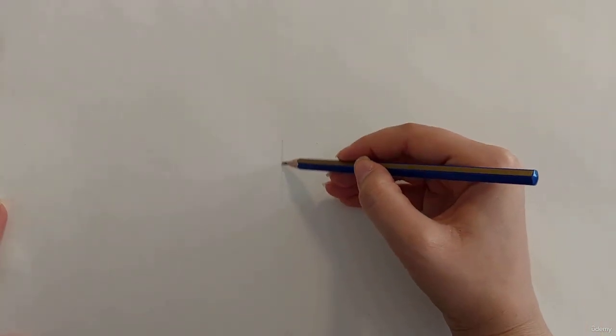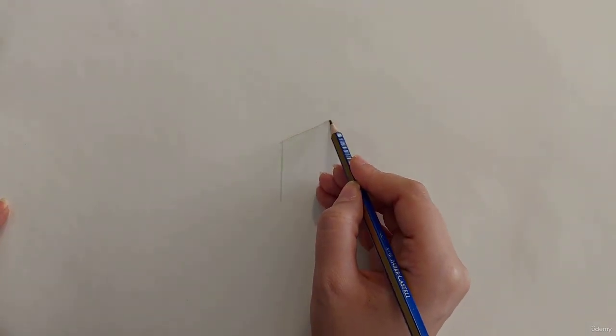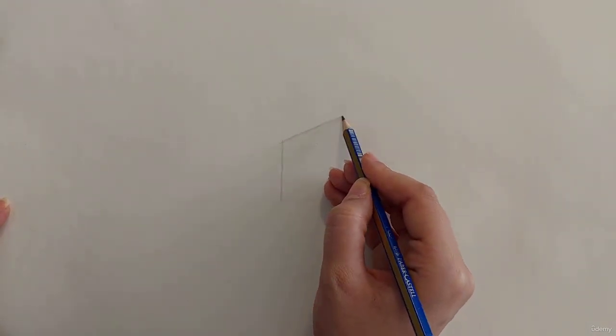Alright, this time I want to tell you the rules and principles that you have to know for creating the objects and their textures. For example, over here I just create a cube, a normal cube.